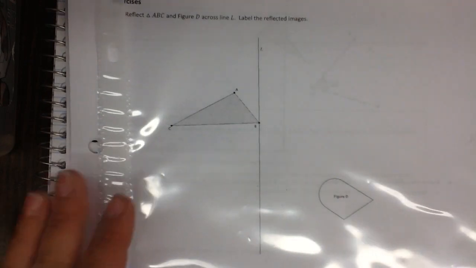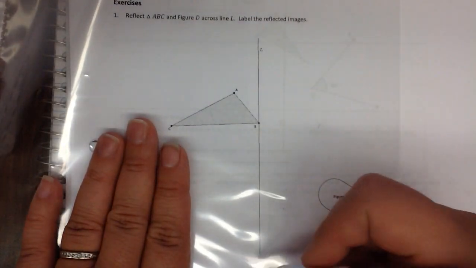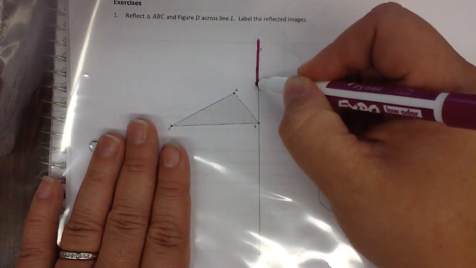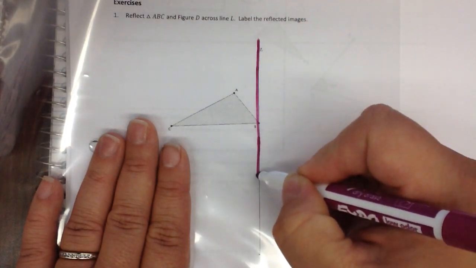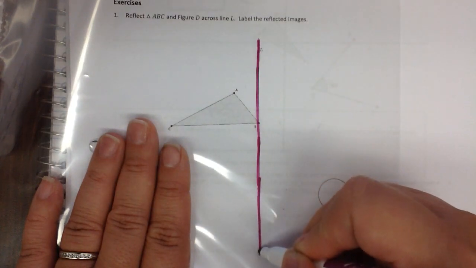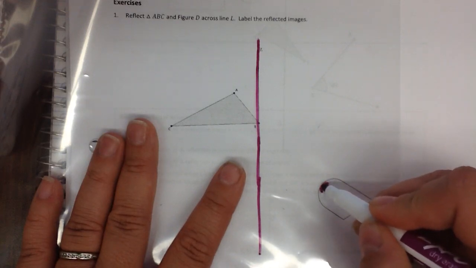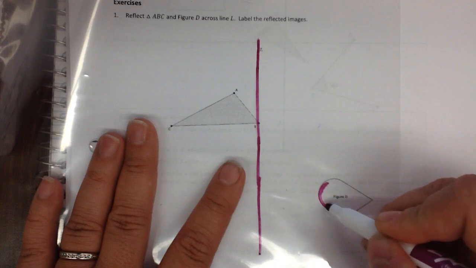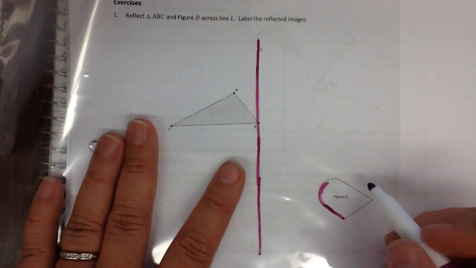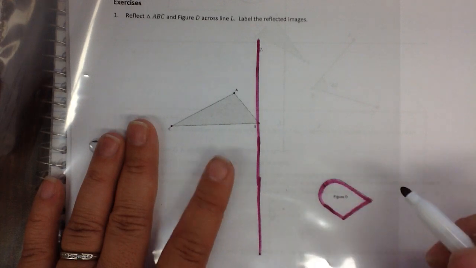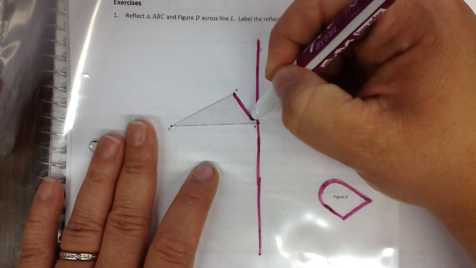So what you're going to do, I'm going to push this over here. We're going to hold this transparency down, and you're going to trace everything on this page. So you're going to trace line L, and we want to be as precise as possible. We're going to trace figure D, and I'm going to trace on the inside of them so that when I draw them, I draw the outside shape so it's exactly the same size.